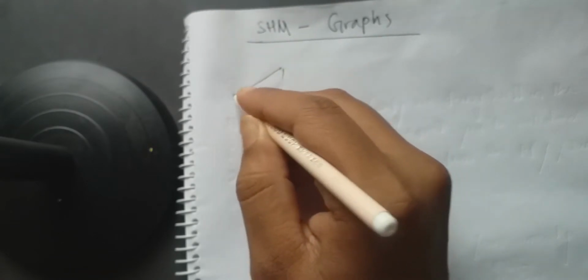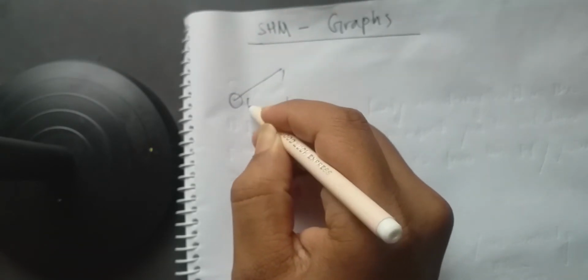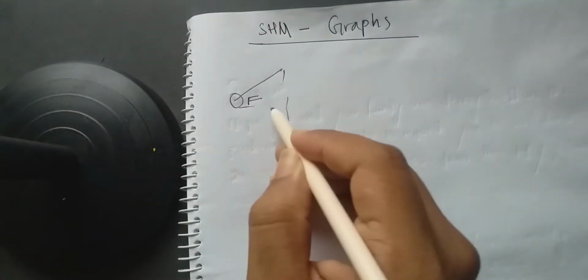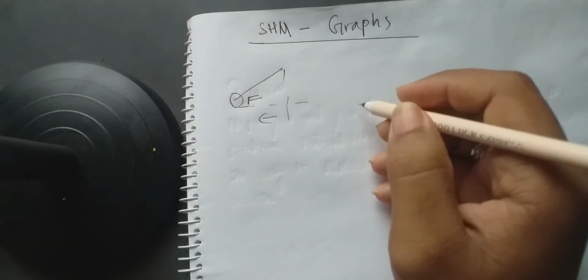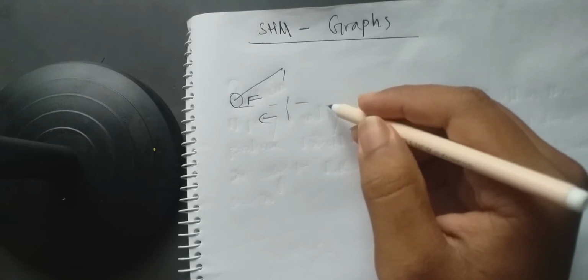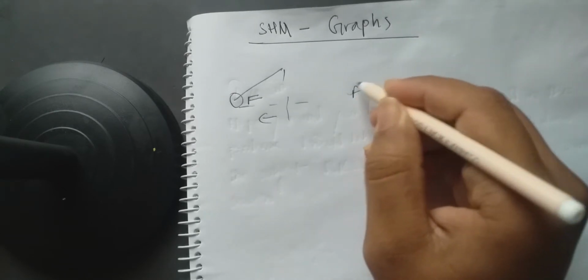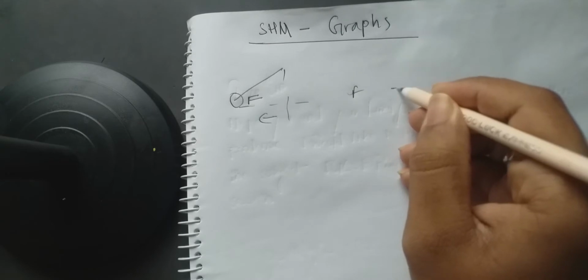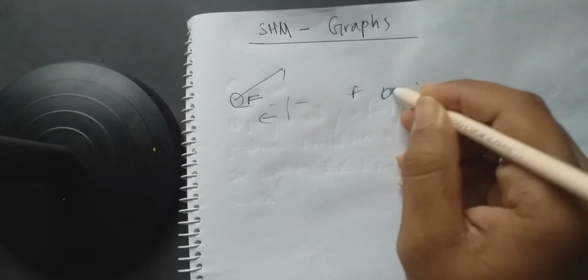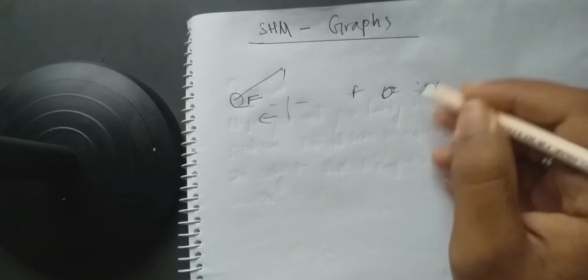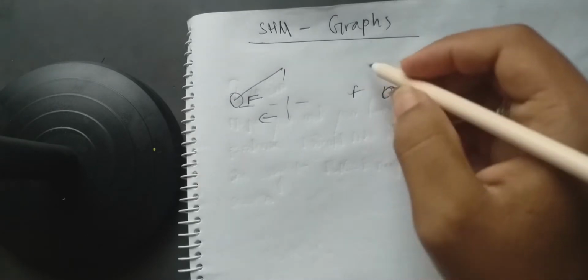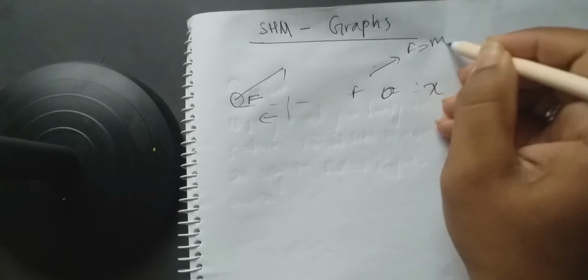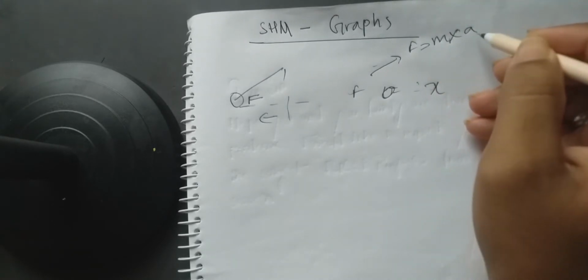The force always acts opposite. If the force is on this side, the displacement that we see is actually on the other side. So the force and the displacement were in the opposite direction. And we know that force equals mass times acceleration. So force is proportional to acceleration.